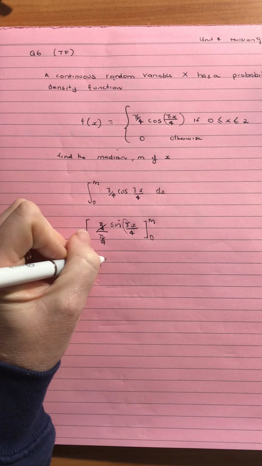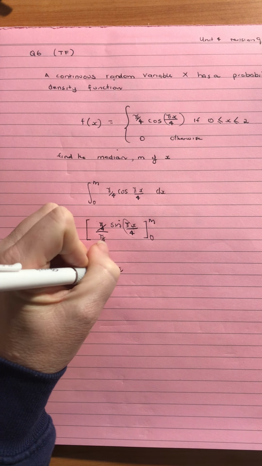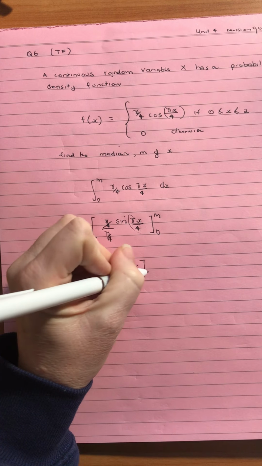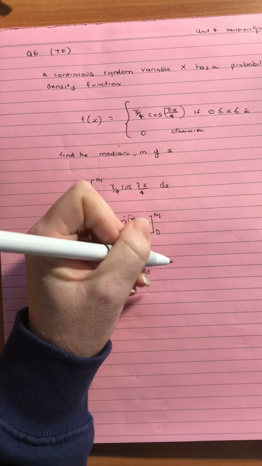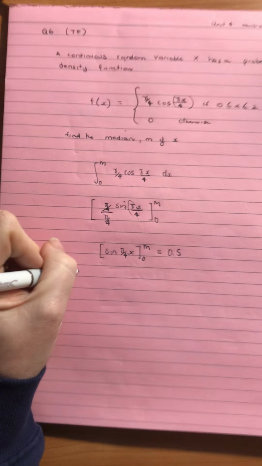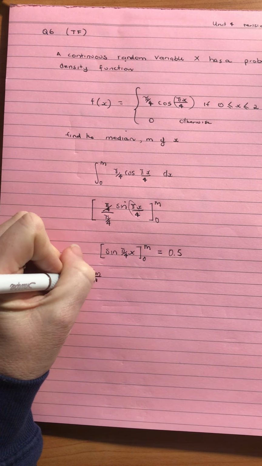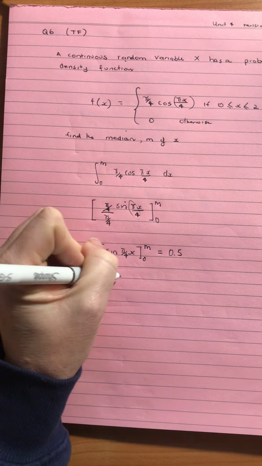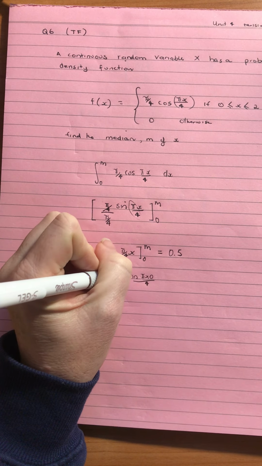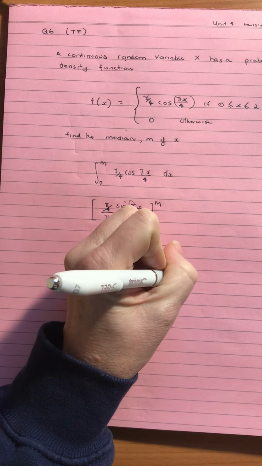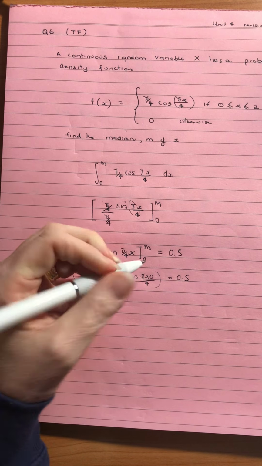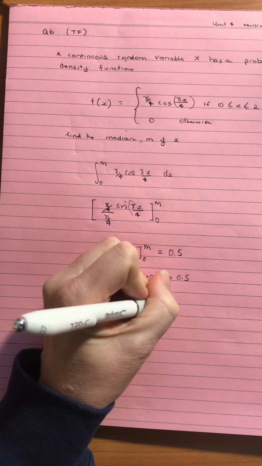So when we simplify that, we're just going to get sine of pi x on 4, between 0 and m, and we know that that is going to equal 0.5. So we sub in those values: sine of pi m on 4 minus sine of pi times 0 on 4 is going to equal 0.5. Now, pi times 0 is 0, 0 on 4 is 0, and sine of 0 is 0. So we've got that part.